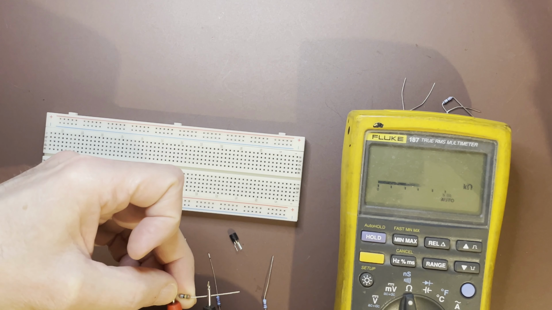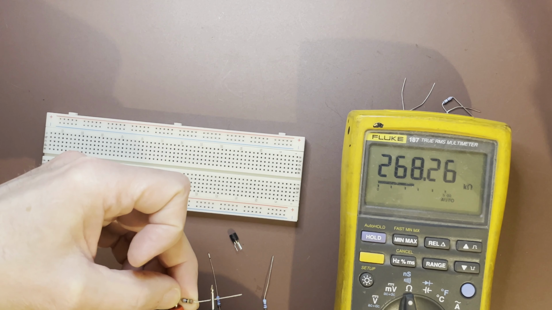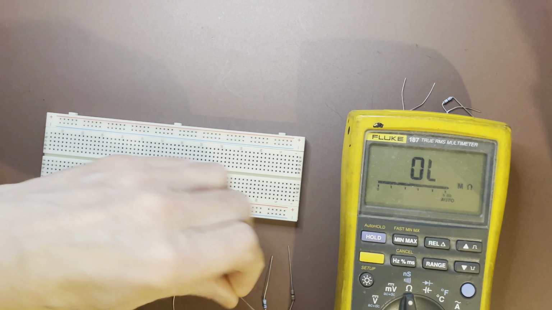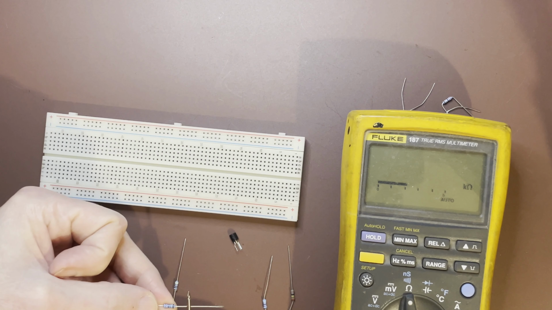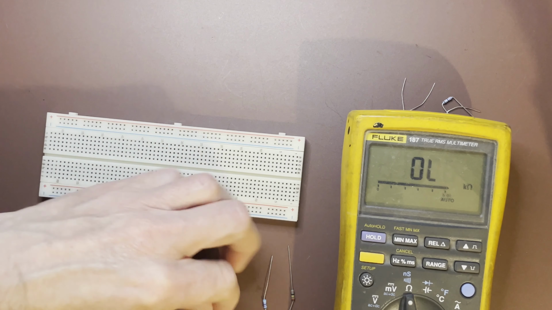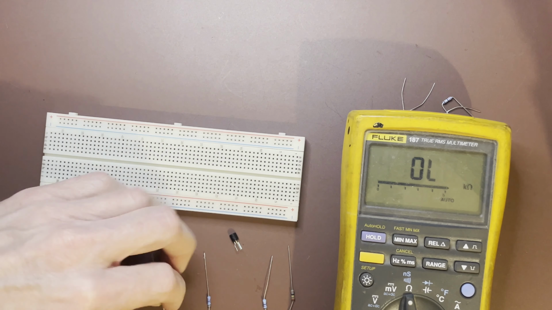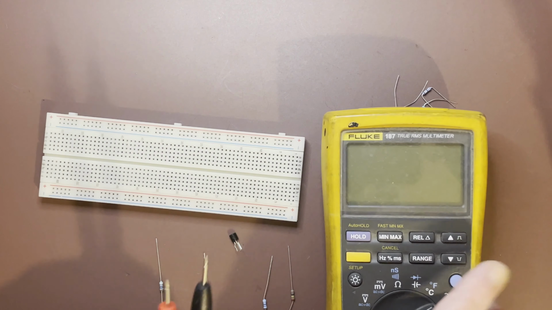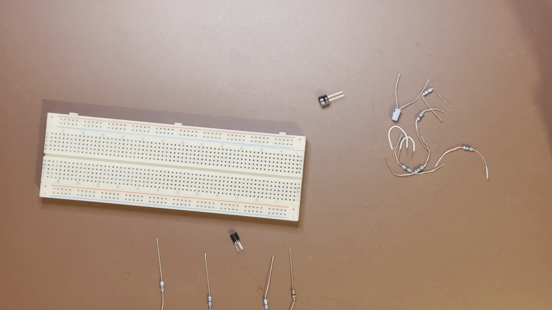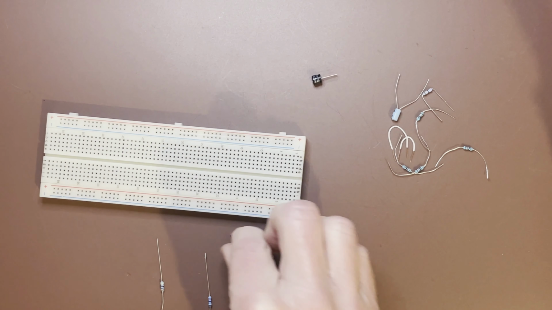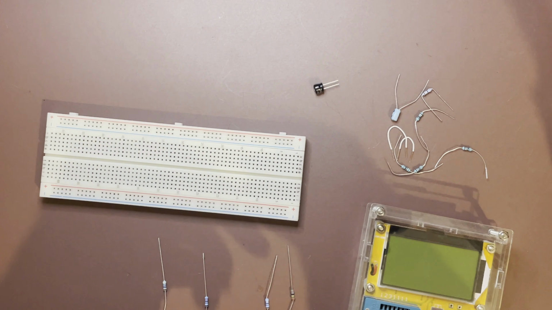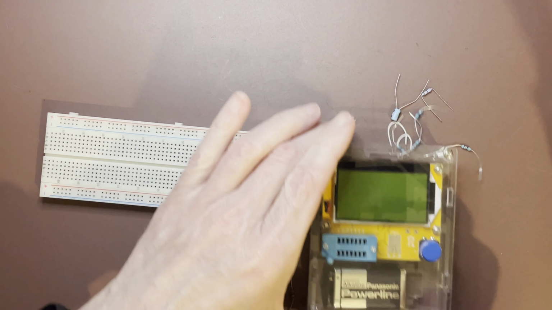Cool. 268, 270k. 2.2k and 470 ohms. Right. Also, I don't know offhand what this transistor is or what the pin out is, so I'll just check that.